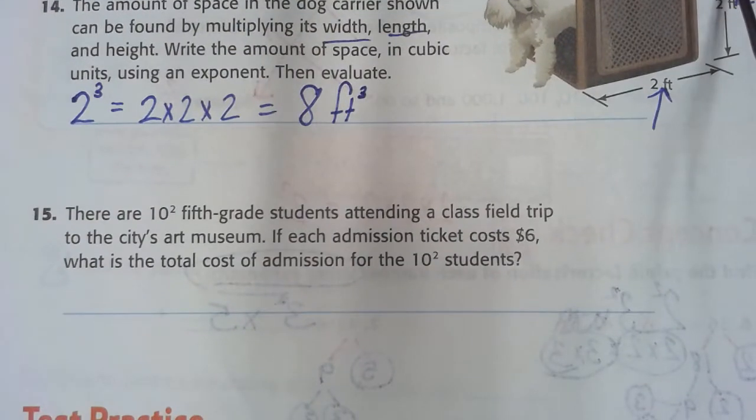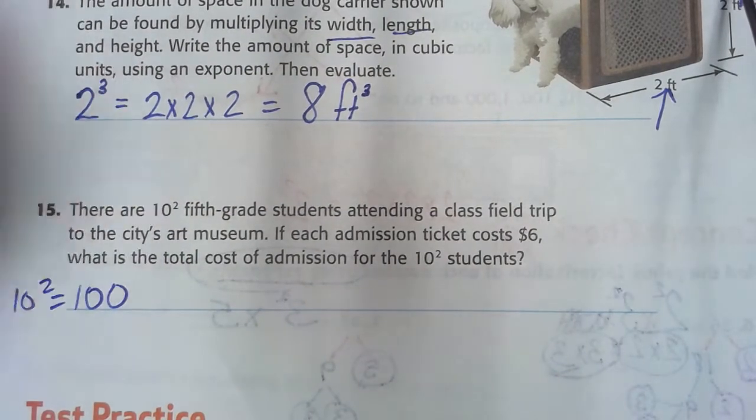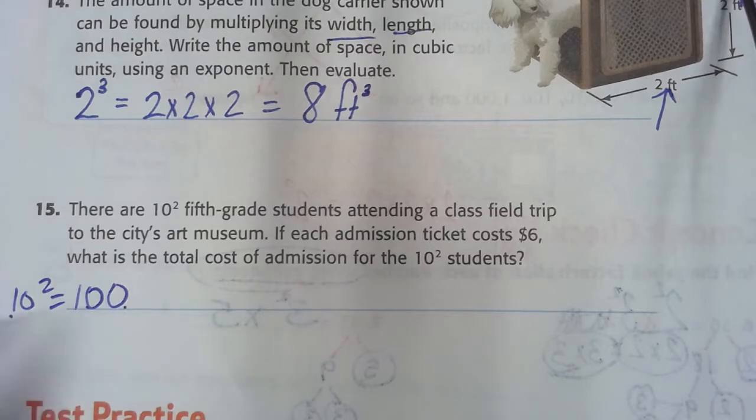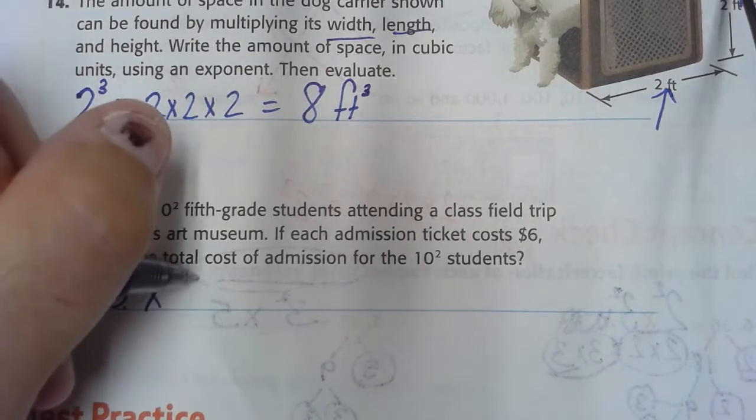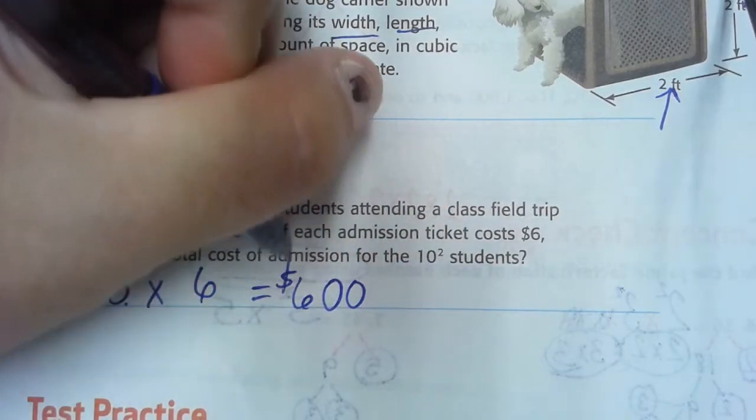There are 10 to the power of 2, or 10 squared, 5th graders attending a class field trip to the art museum. If each costs $6, what's the total cost of those students? See, so what's 10 squared even equal? Ollie? 100. 10 squared, you guys should remember, we have the 1 and we have 2 zeros. So what is 100 times 6? $600 they spent.